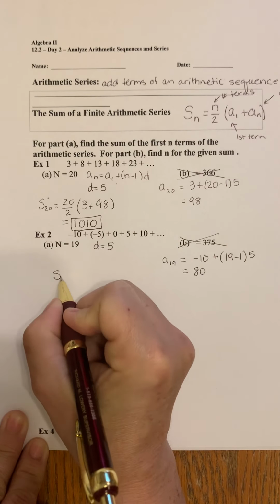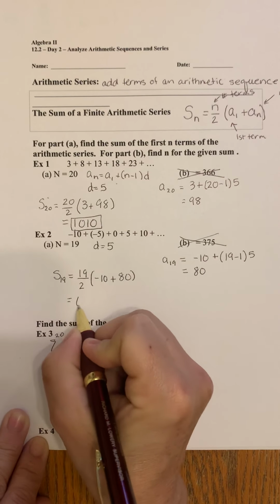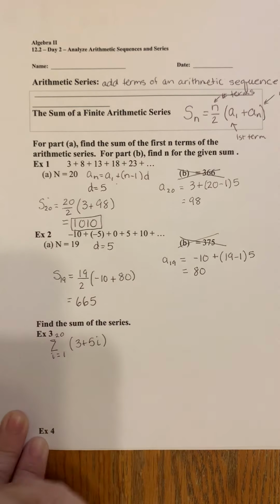The first term is negative 10, plus the last term, the 19th term, which is 80. And when you do that out, you get 665. 19 of these terms added together with a common difference of 5 starting at negative 10 would be 665.